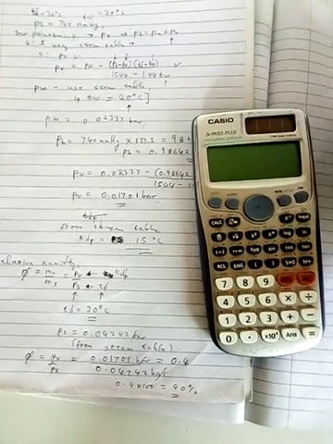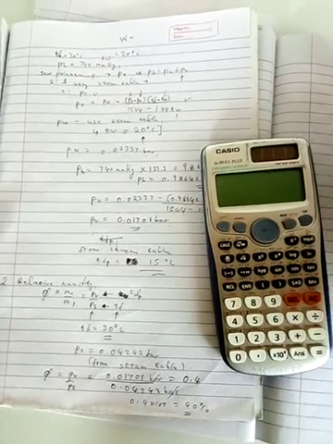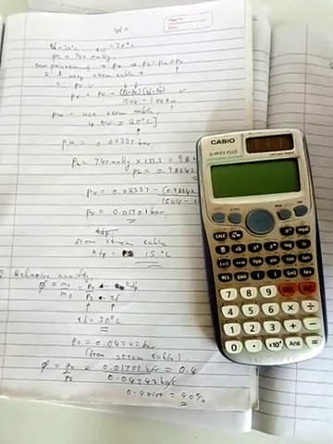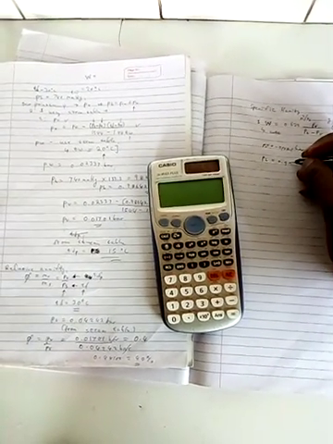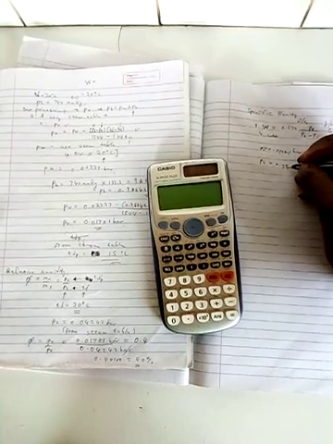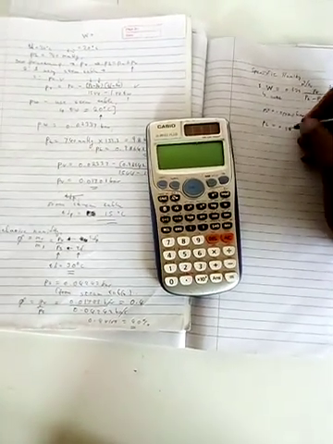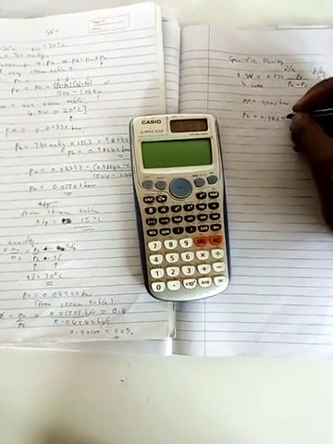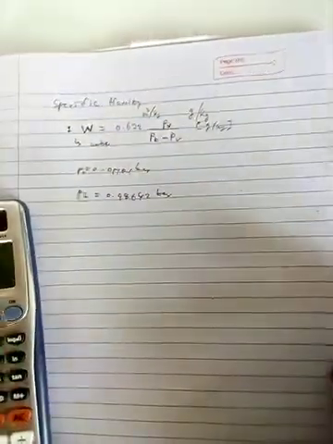This is our PV, and our PB was actually given, and then we calculated it in terms of bars, and it was equal to 0.98642 bar. So these are the values we're dealing with here.